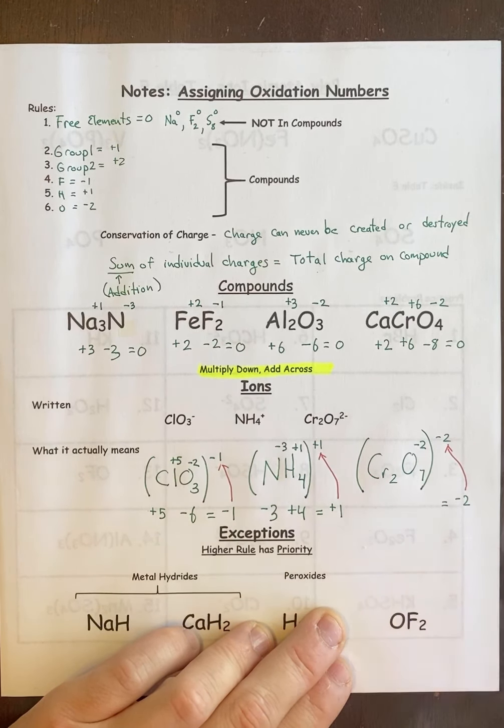So oxygen is -2. There are 7 of them. So that gives me -14. Mathematically, chromium has to give me +12 to make the math work. There's 2 of them, +6 each. So again, nothing different. It's just the end result is not going for 0. We're going for whatever the charge happens to be on the molecule.